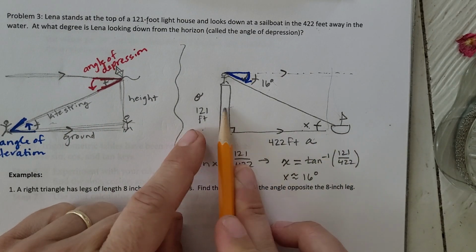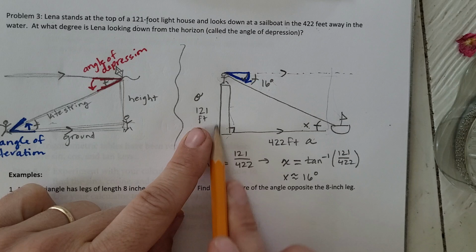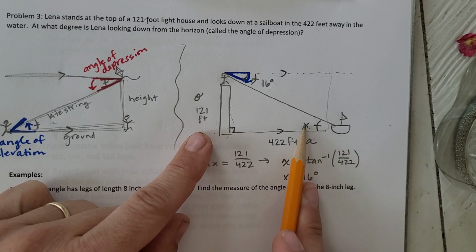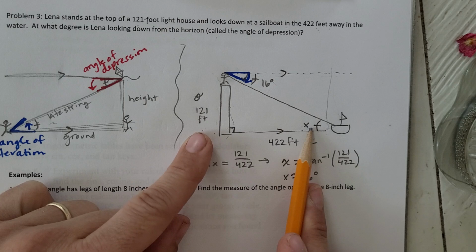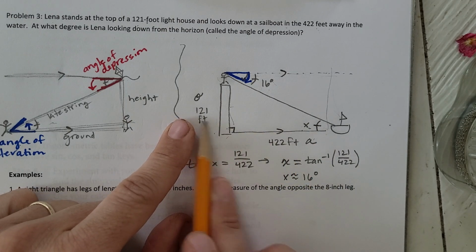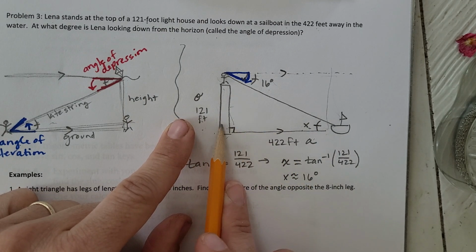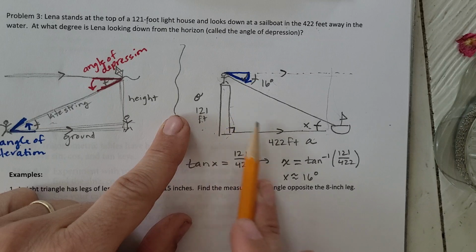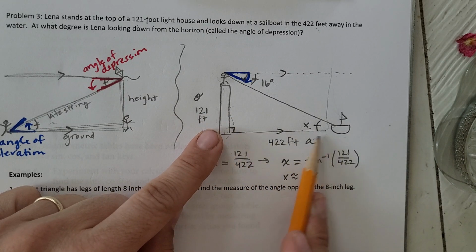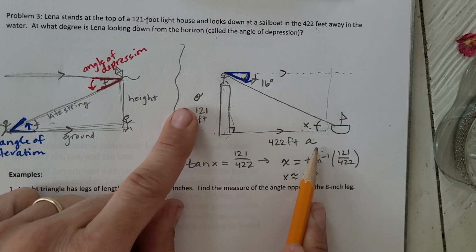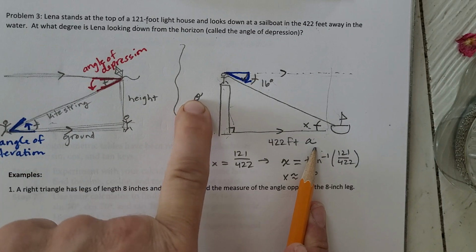The reason I do this is because it's easier to make sense of the triangle if I'm looking at the angle of elevation here. And then I can identify the lighthouse height as my opposite and the distance between the boat and the lighthouse as my adjacent side, which you can see I labeled as O and A.